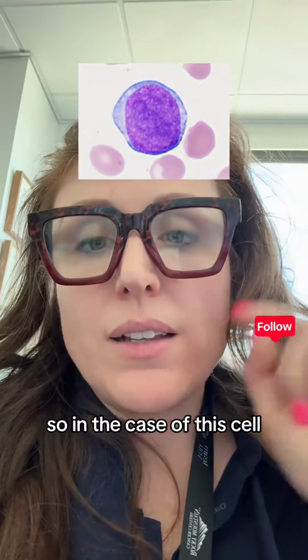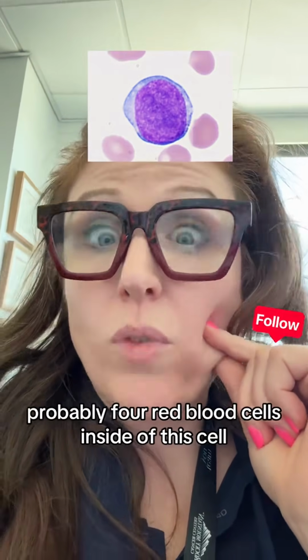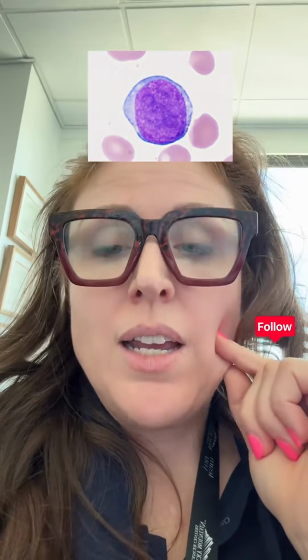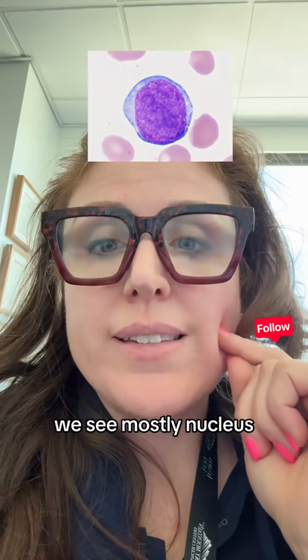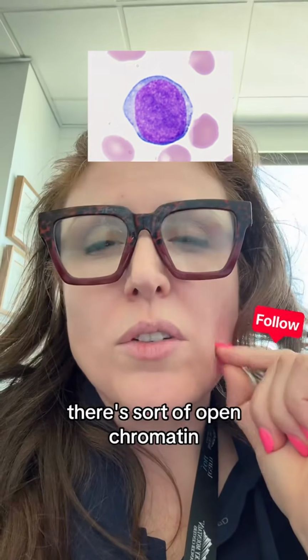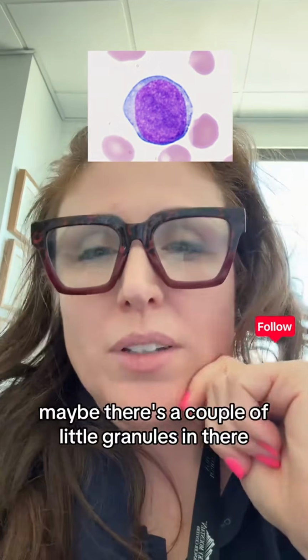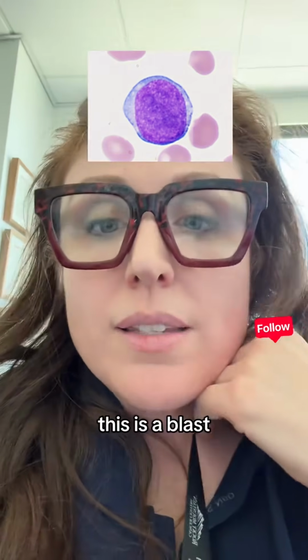So in the case of this cell, it is extremely large compared to the reference RBCs. You can fit 3, probably 4 red blood cells inside of this cell. This is a very large cell. The nucleus to cytoplasm ratio is very high. We see mostly nucleus. There are nucleoli. There's sort of open chromatin, and the cytoplasm, maybe there's a couple of little granules in there, but not too many. This is a blast.